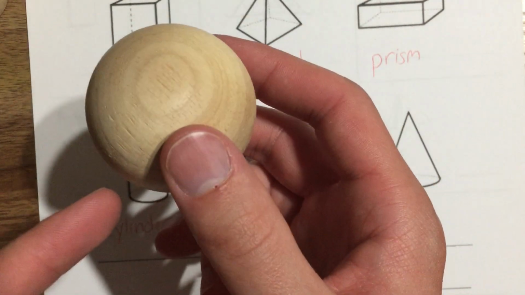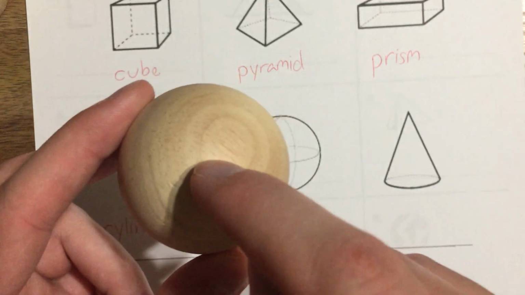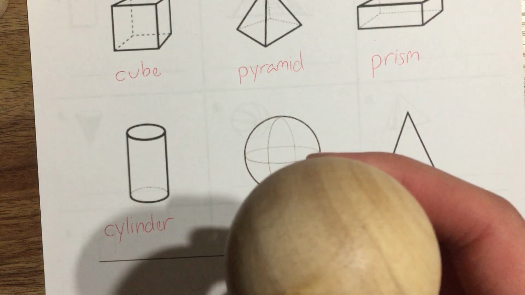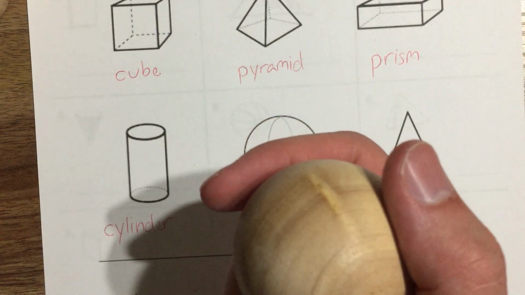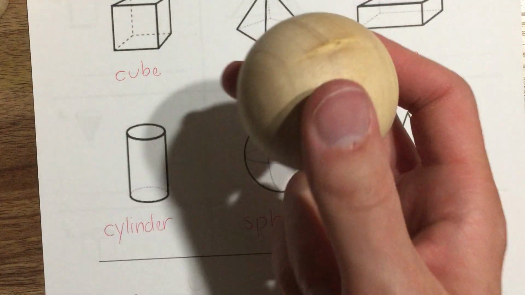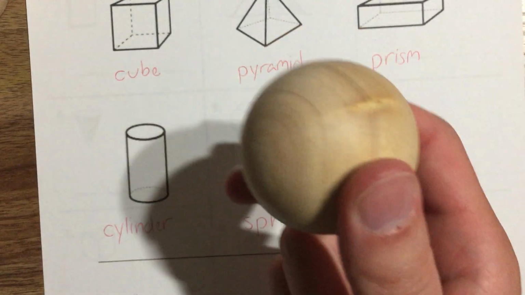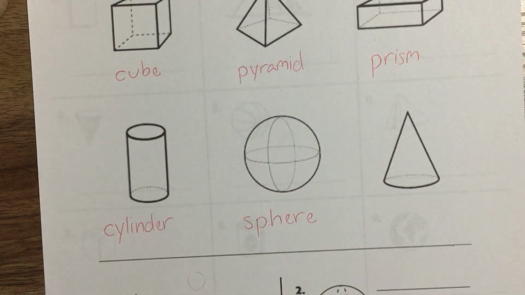If you were to cut this open and measure anywhere from the very middle of this sphere to any other point on the outside of this sphere, it would be the same distance from the middle to any other point on the outside of this thing. It is truly a three-dimensional circle. It is awesome. I just love spheres. Of all the shapes, all three-dimensional shapes, I think I like the sphere the most. There's just something special about those.